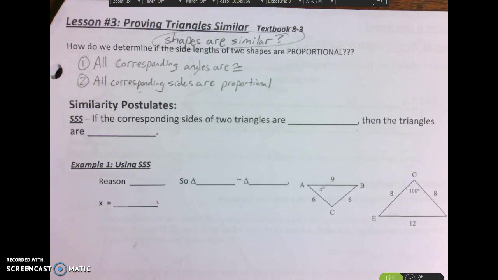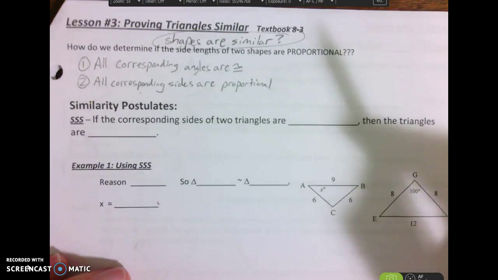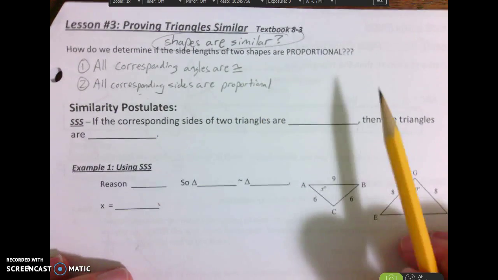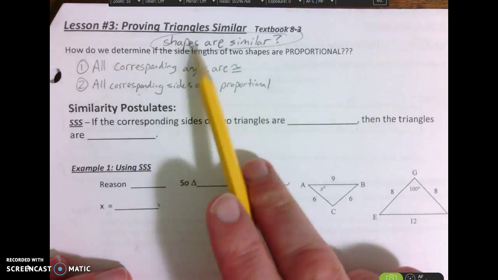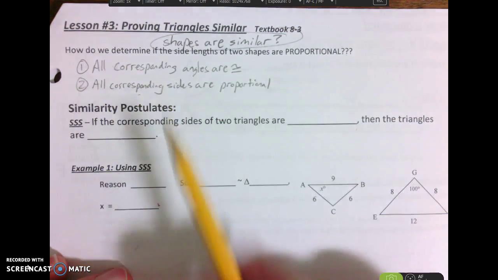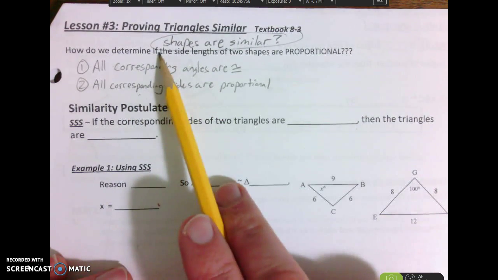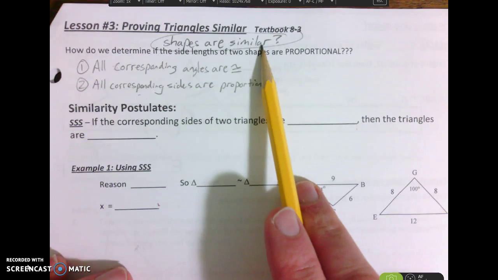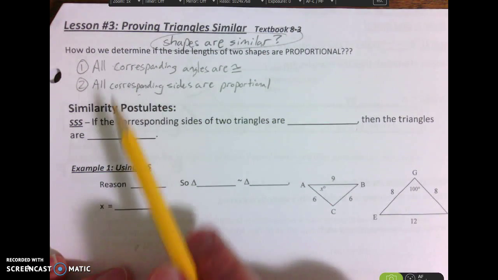All right, welcome. This is your lesson 3 notes for Unit 7, Proving Triangles Similar. Quick note, I added an extra question to the first one. It says, how do we determine if shapes are similar? So this is review of last unit.